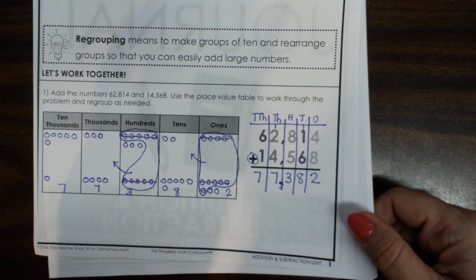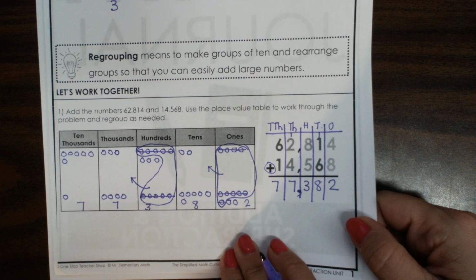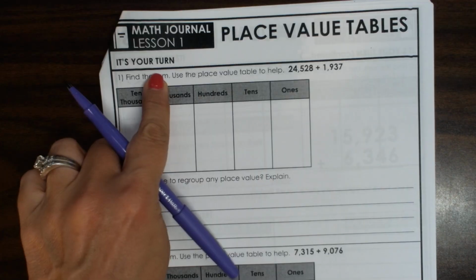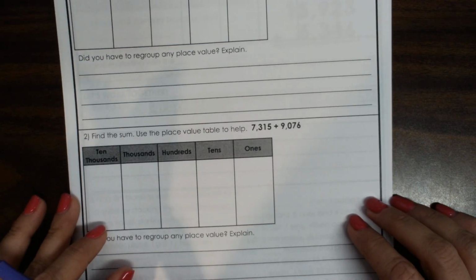So if you're watching this at home or trying to catch up on some of your work, hopefully this helped get you through that lesson. You will want to complete It's Your Turn so that you can practice 3 of those using the place value chart for understanding.